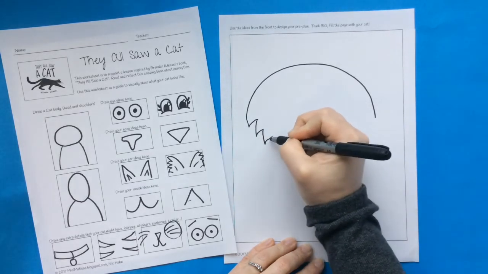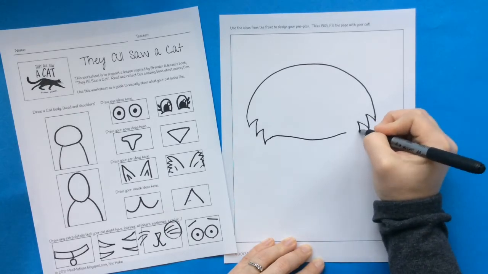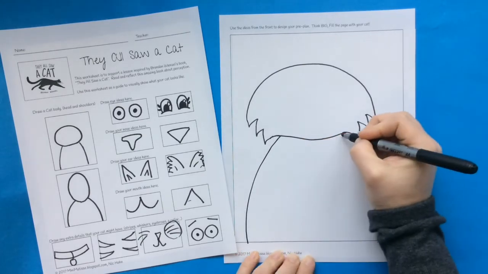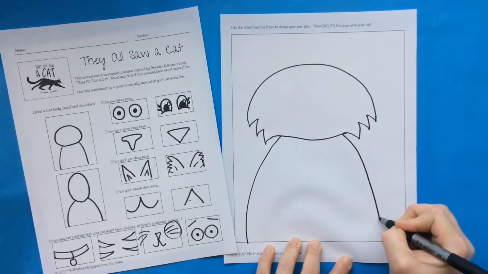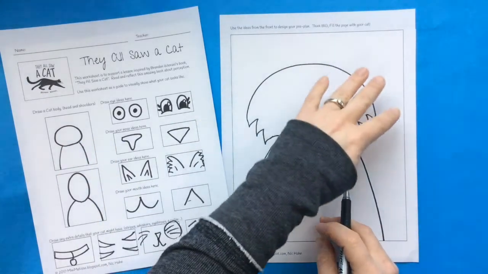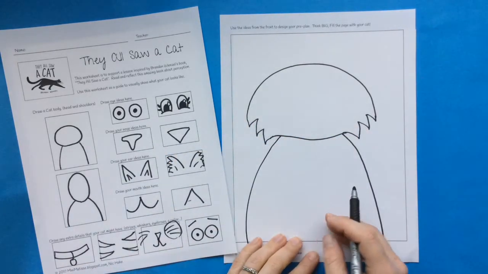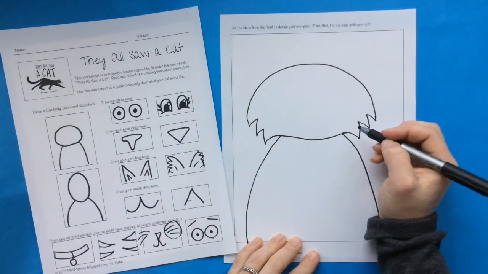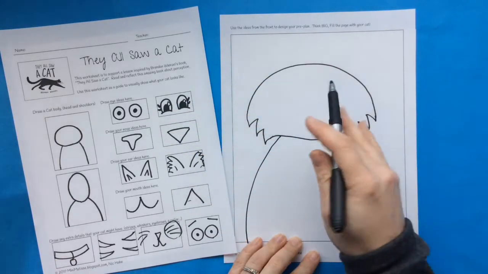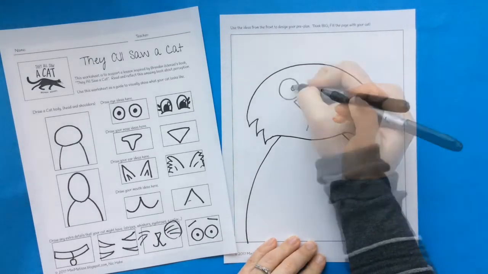So the head is really big like this, and the shoulders go all the way from the head down to the base. You notice that I have changed my pre-plan just a little bit. I went with a big round head, but I added some fur on the sides. That's okay. You can change your pre-plan just a little bit. I'm going to continue to add eyes, nose, mouth, and so forth until my cat has a lot of beautiful detail to it.